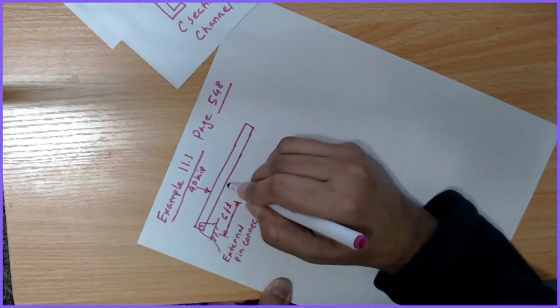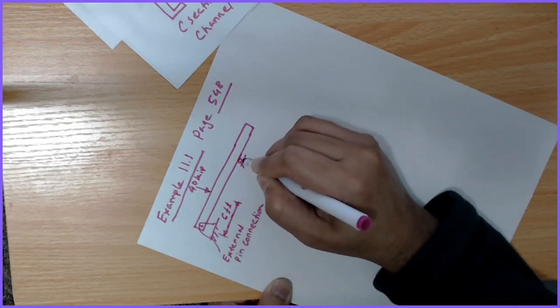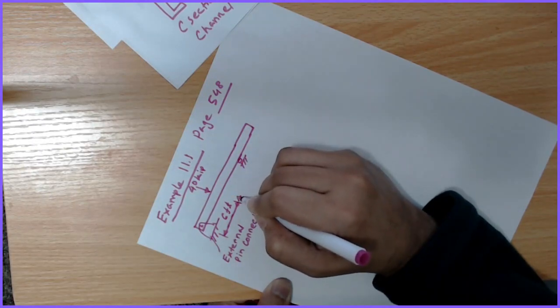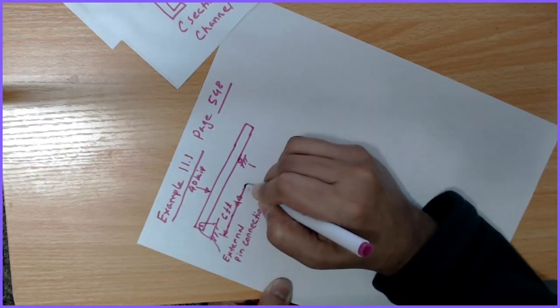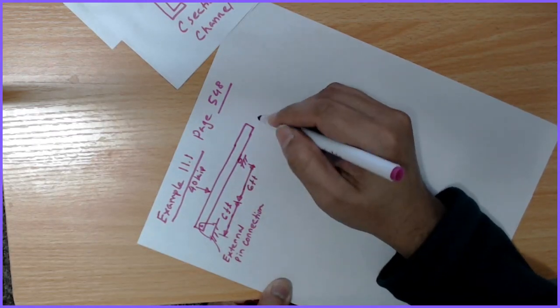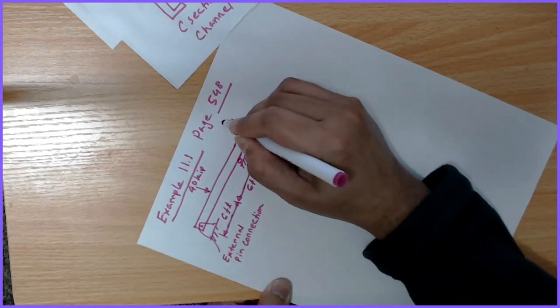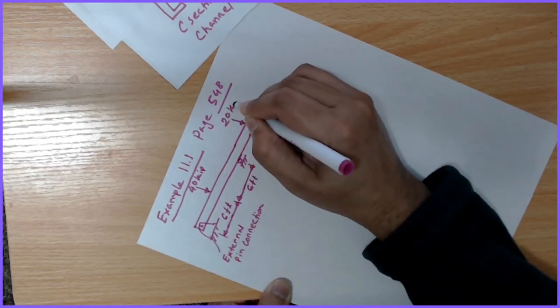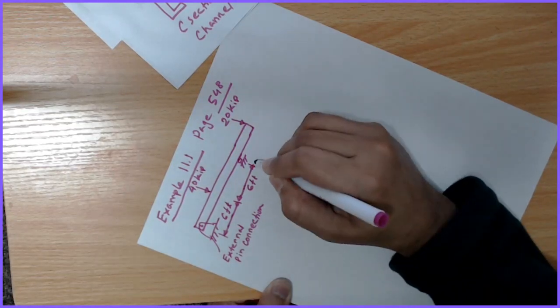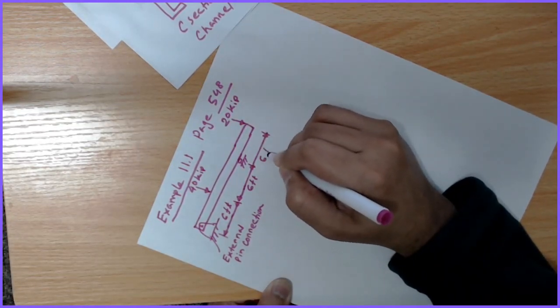There is a roller support, and this is also 6 feet, and there is another load from the top which is 20 kip, and this distance is also 6 feet.